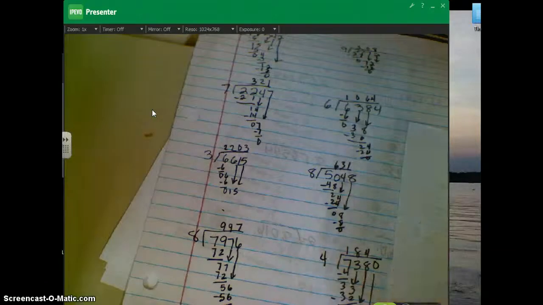An 8. 4 times 4 is 16. Subtract and you get 2. Bring down your last digit and you've got 20. 4 times 5 is 20 exactly. No remainder. Alright, next side.